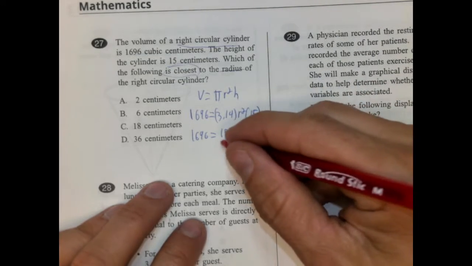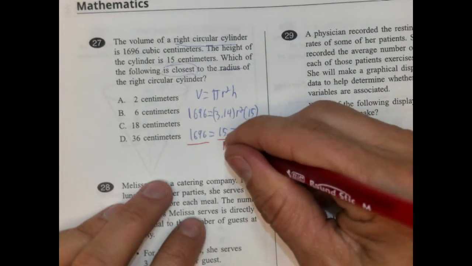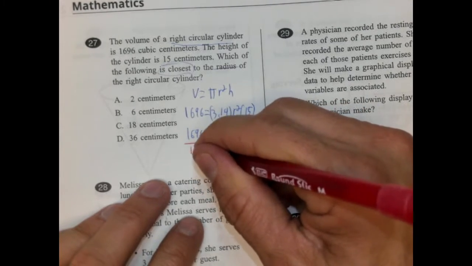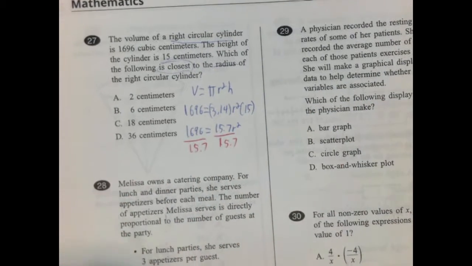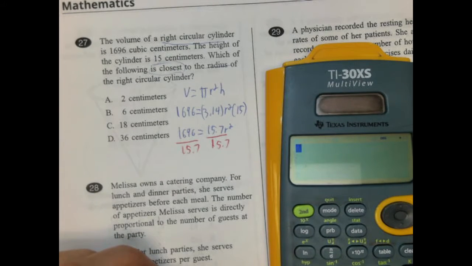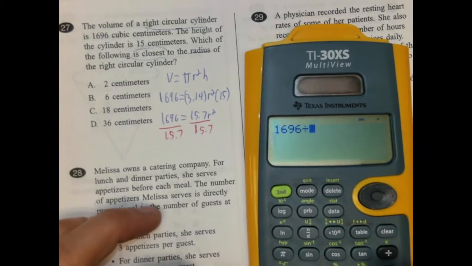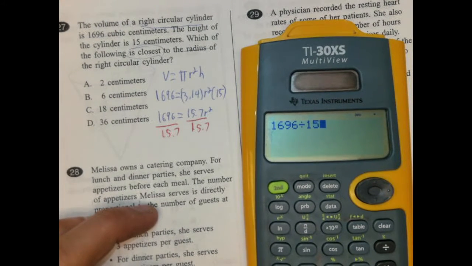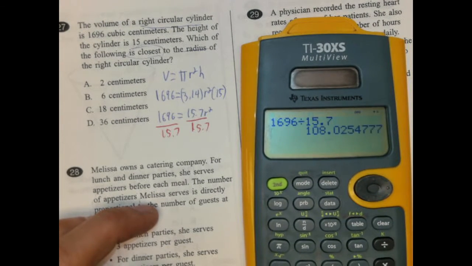And we're going to go ahead and divide by our coefficient. So 1,696 divided by 15.7. So we get 108.0.